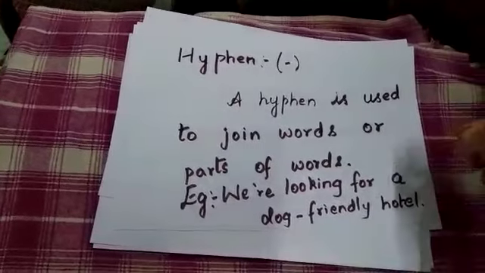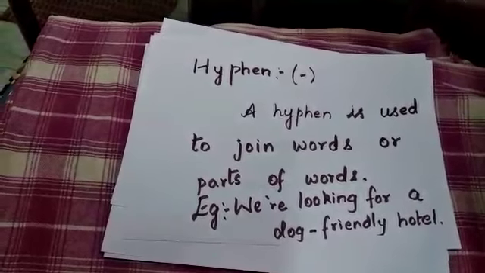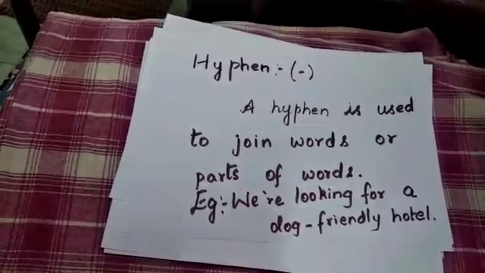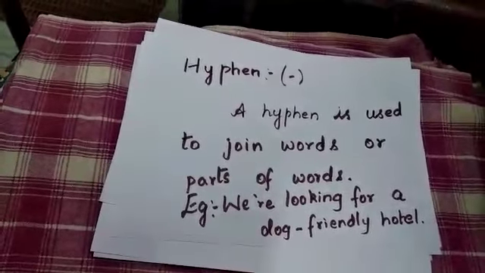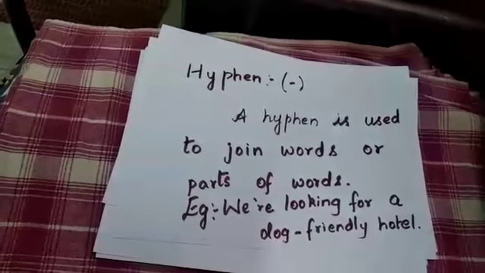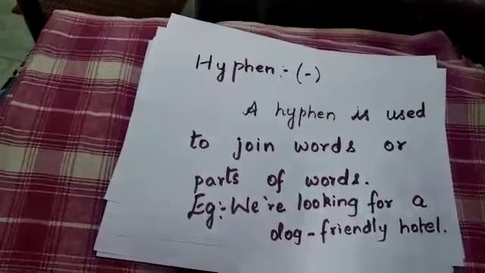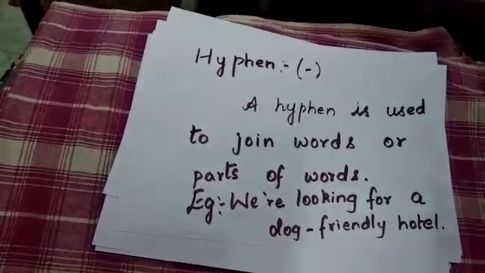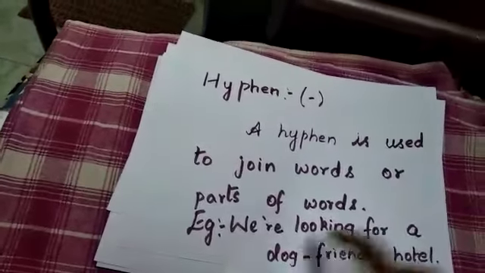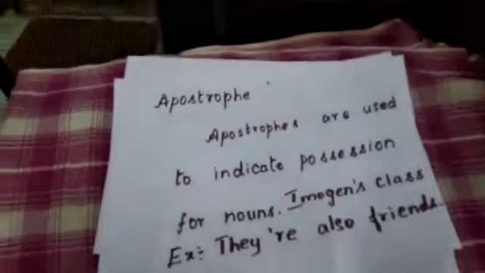Hyphen is used to join words or parts of words. We are looking for a dog-friendly hotel. Now, this dog-friendly is separated. These are two words, but it is separated using a hyphen. It is pronounced as the same word. You don't say dog separately and friendly separately. Together they give a meaning. So dog-friendly hotel. When you say dog-friendly in a combined sense, you use a hyphen in the middle. Now moving to apostrophes.